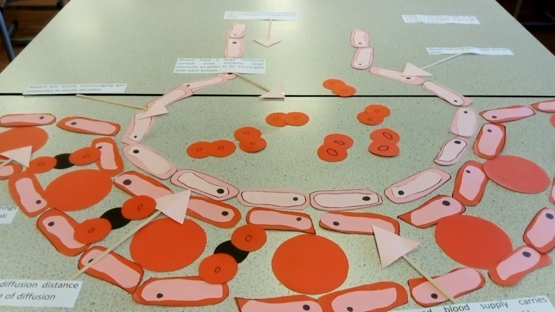Right, so when we consider the adaptations in alveoli, the first thing to be aware of is always to talk about surface area. There's lots and lots of alveoli to start off with, right? Because there's lots of them, if you add up all of the surface area together, they've got a very large surface area.